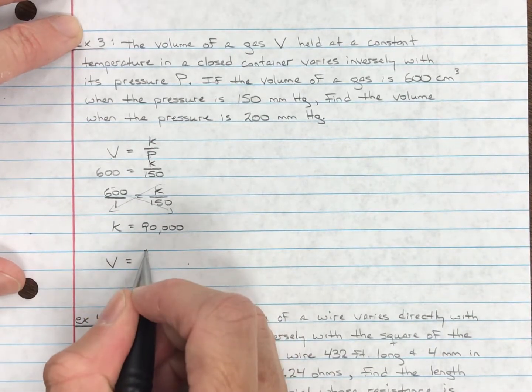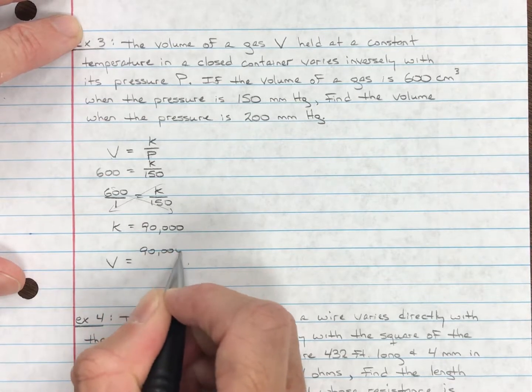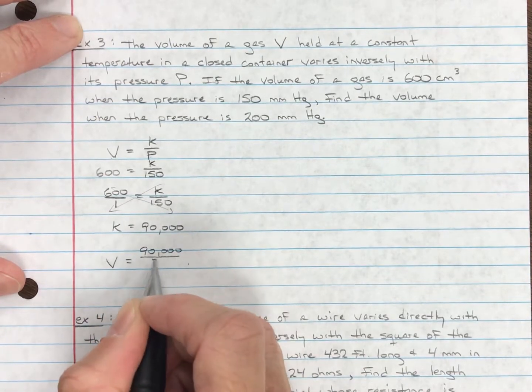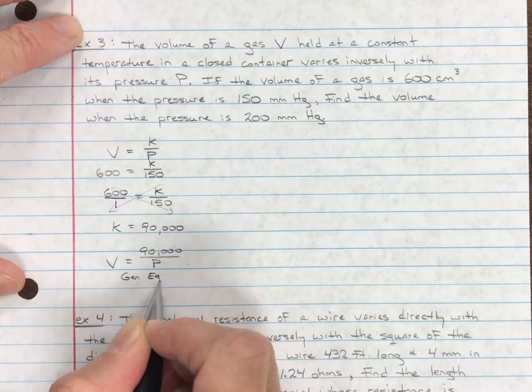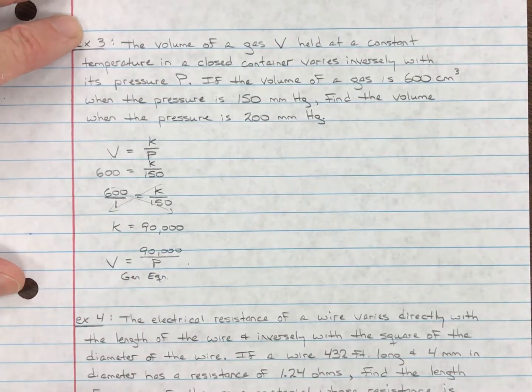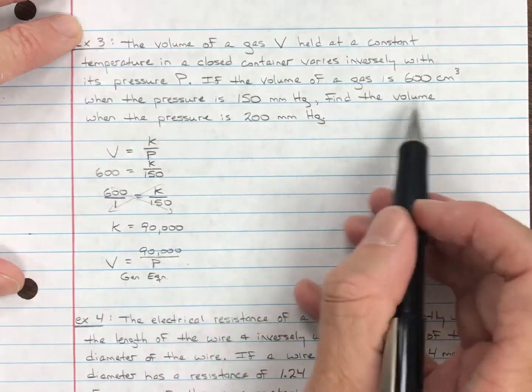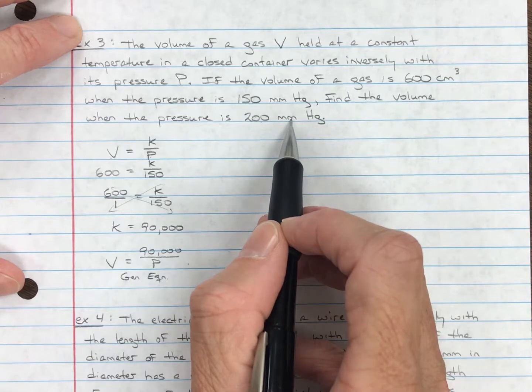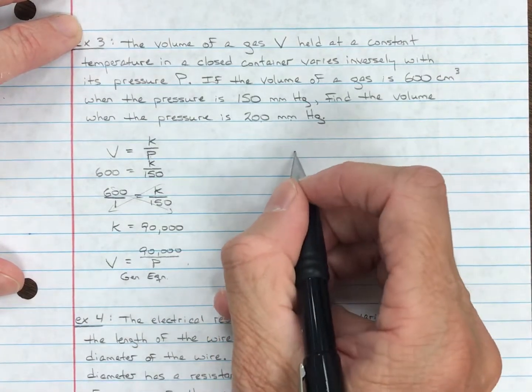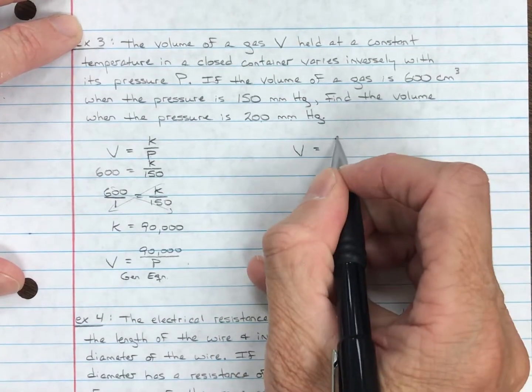Volume is equal to 90,000 divided by the pressure. And again, this is our general equation that we can now use to solve problems. Find the volume when the pressure is 200 millimeters of mercury. Okay, here's the general equation.